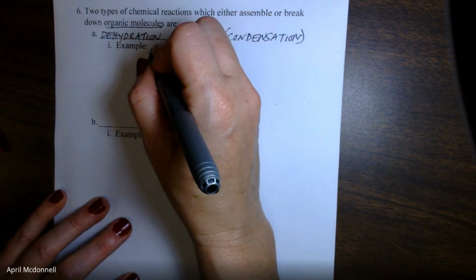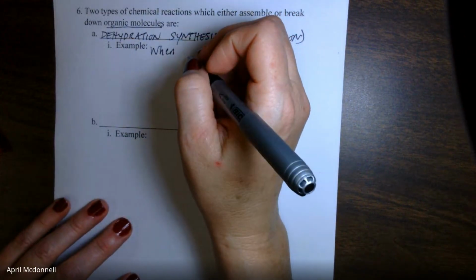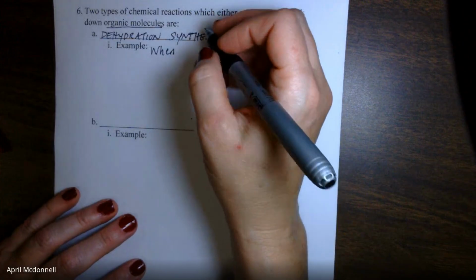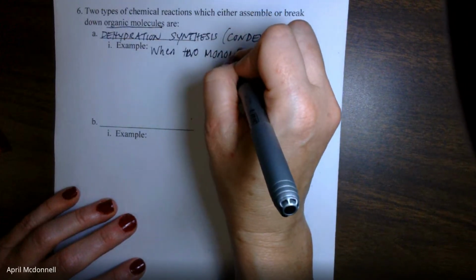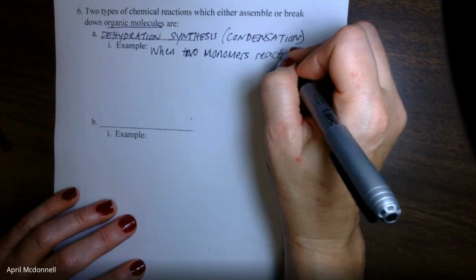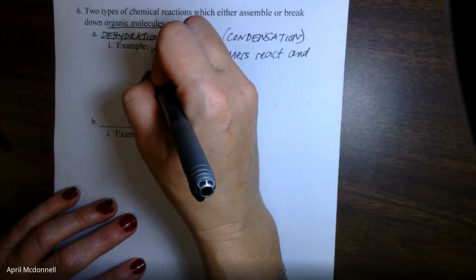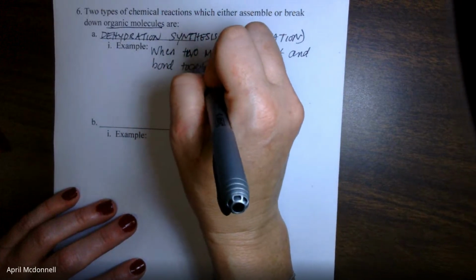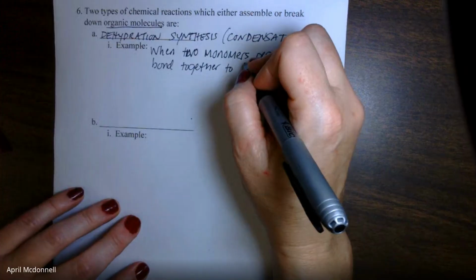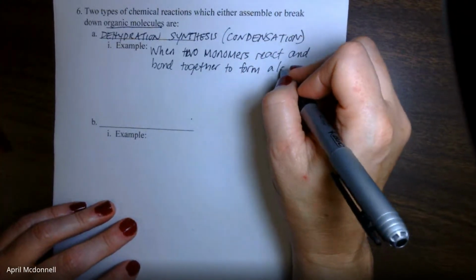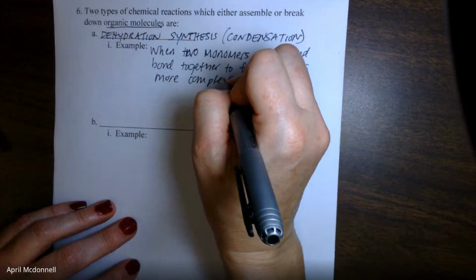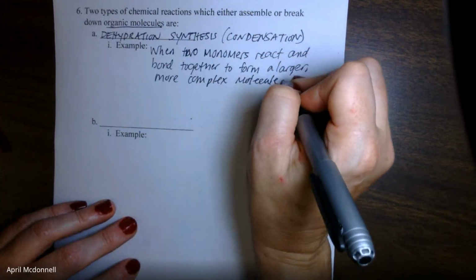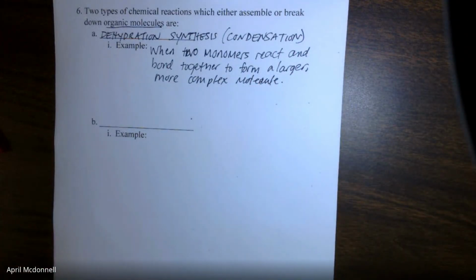An example would be when two monomers react and bond together to form a larger, more complex molecule.